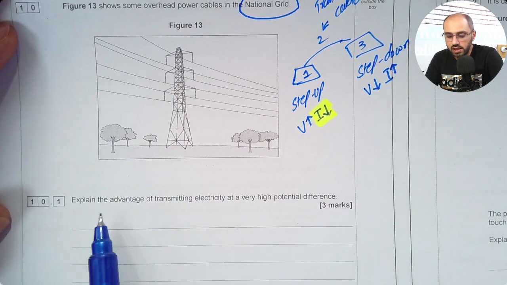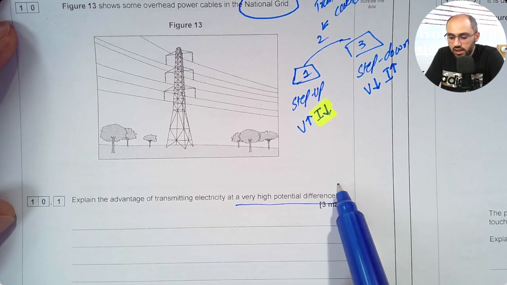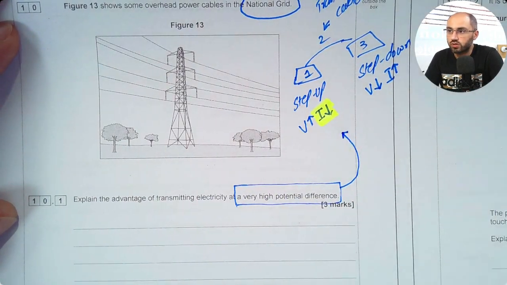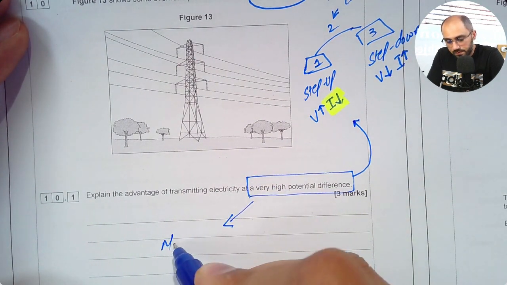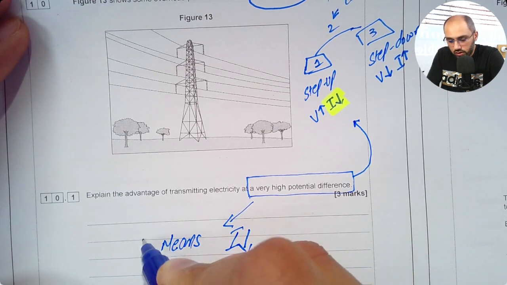The question says explain the advantage of transmitting electricity at a very high potential difference. High potential difference means they're talking about this section. So we'll say high potential difference means lower current.